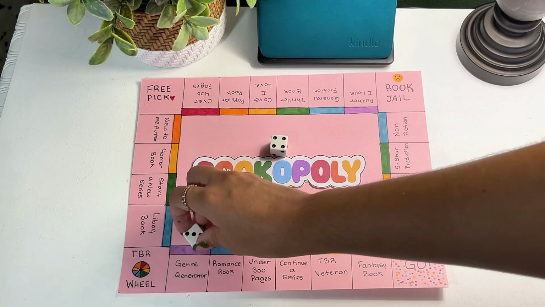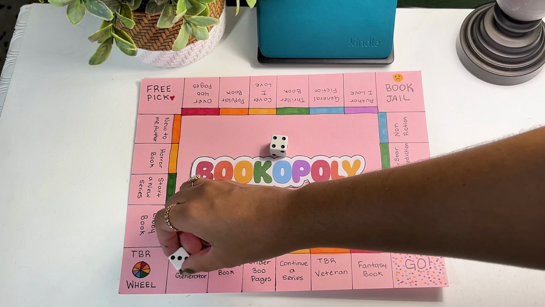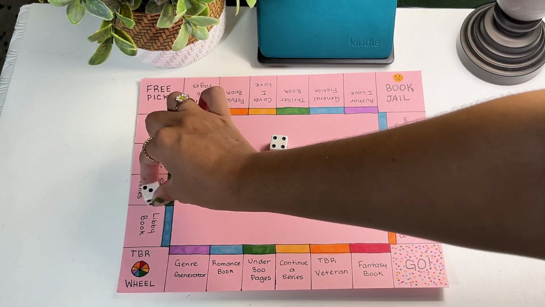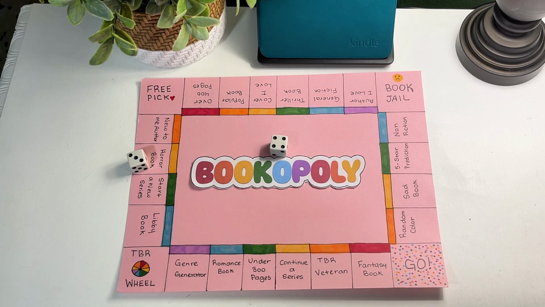4. Okay, so 1, 2, 3, 4. Okay, wait, did I do that right? 1, 2, 3, 4. Okay, yeah. So it says horror book. Okay, that is so perfect right now for the September fall vibes that I really want to include in my reading this month. So I am so excited, and I already know exactly the book that I want to pick for this prompt. All right, so for our second prompt, we got a horror book.